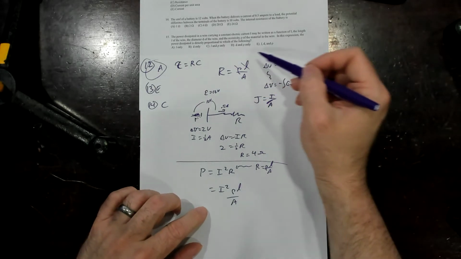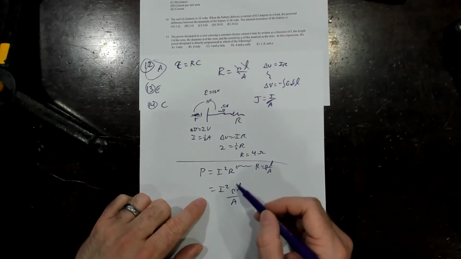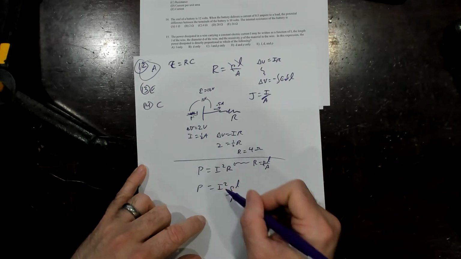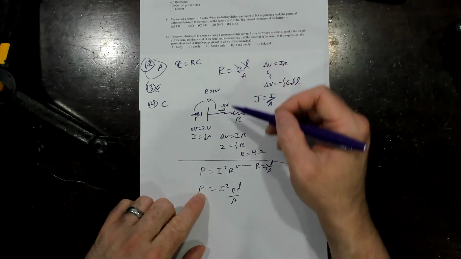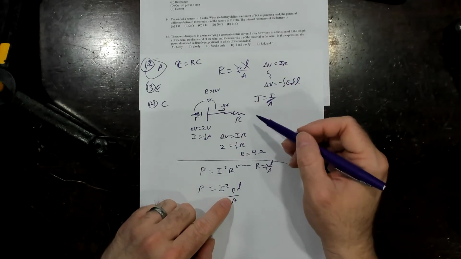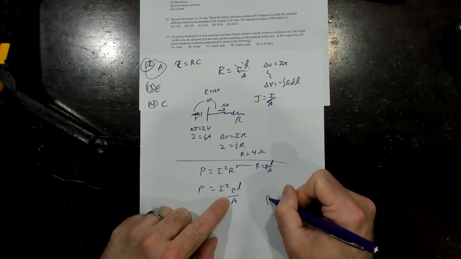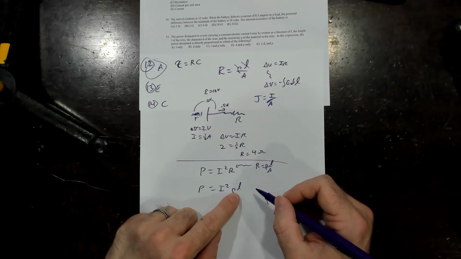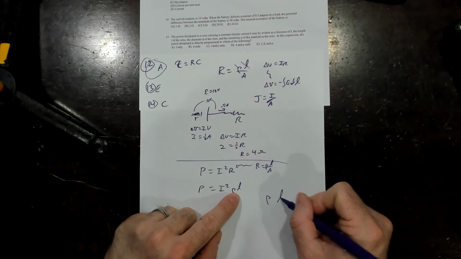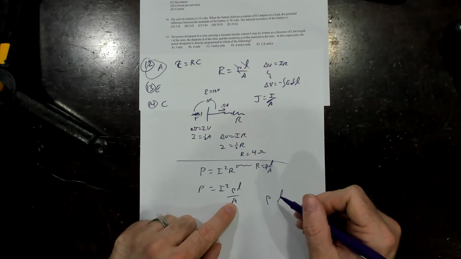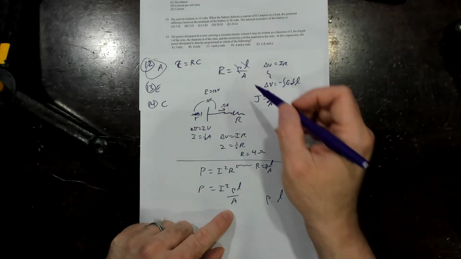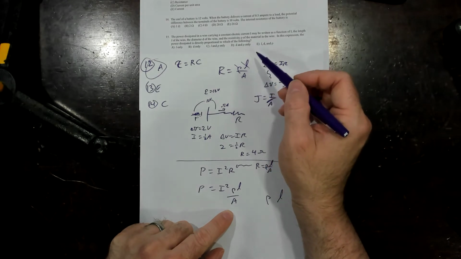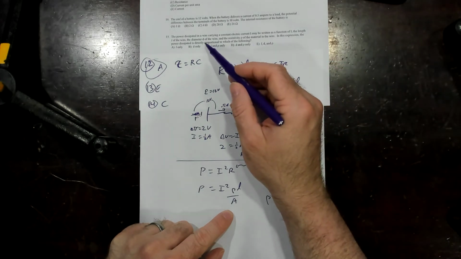Is my power directly proportional to current? No, that's current squared. Is my power directly proportional to the resistivity? Yes, it is. Is my power directly proportional to the length? Yes, it is. Is my power proportional to area? Well, I'm inversely proportional to area. The area would be some function of the diameter of the wire.